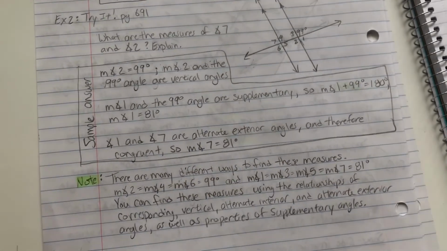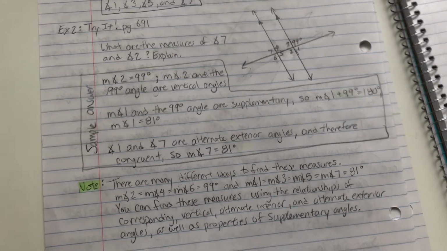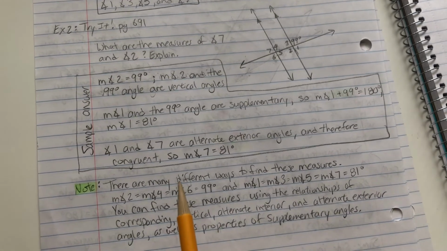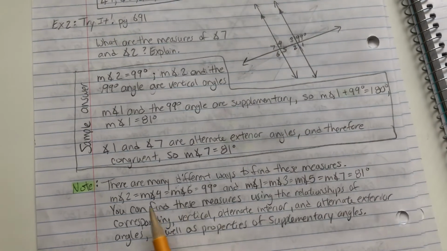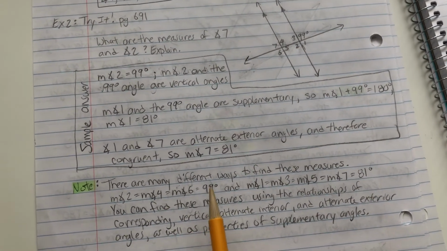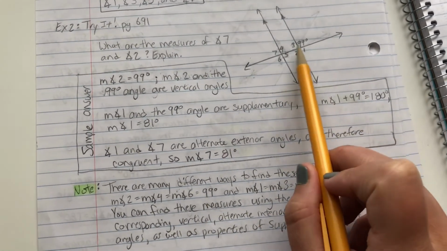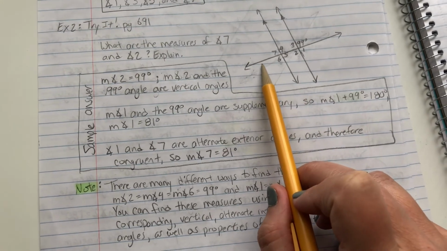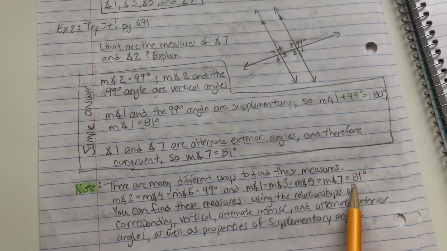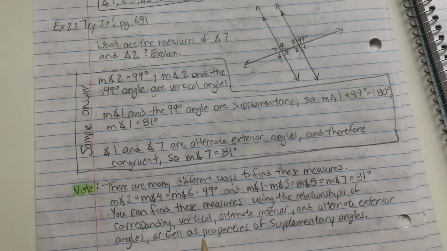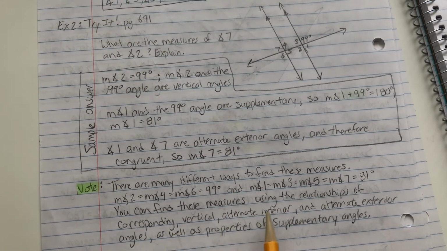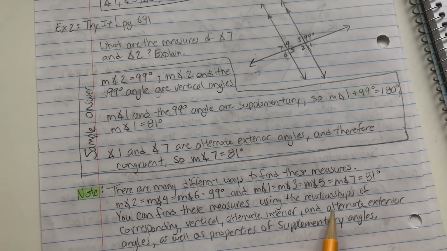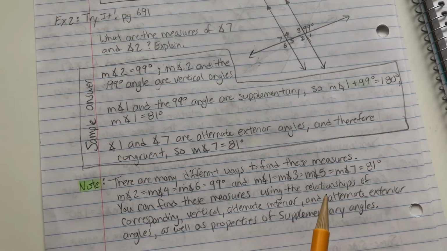Okay. In my note, I have an alternate approach. If we know that this angle is 99 degrees, then angles 2, 4, and 6 all have to be 99 degrees. And that also means that my remaining 4 angles are all congruent, so they would all have to be 81 degrees. You can find these measures using relationships of corresponding angles, vertical angles, alternate interior and exterior angles, as well as properties of supplementary angles.